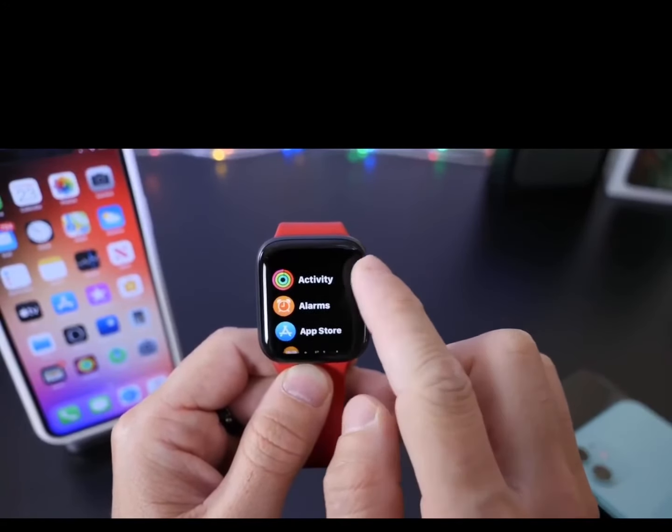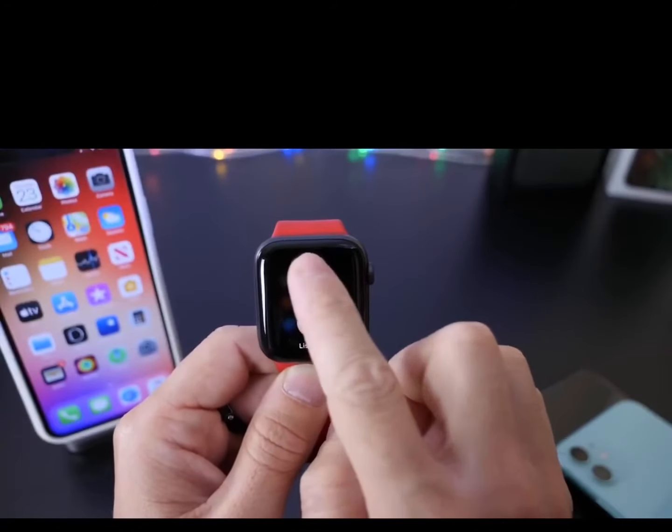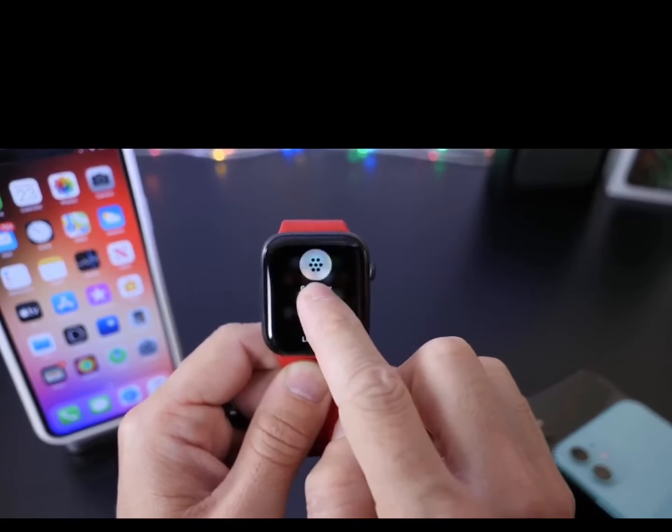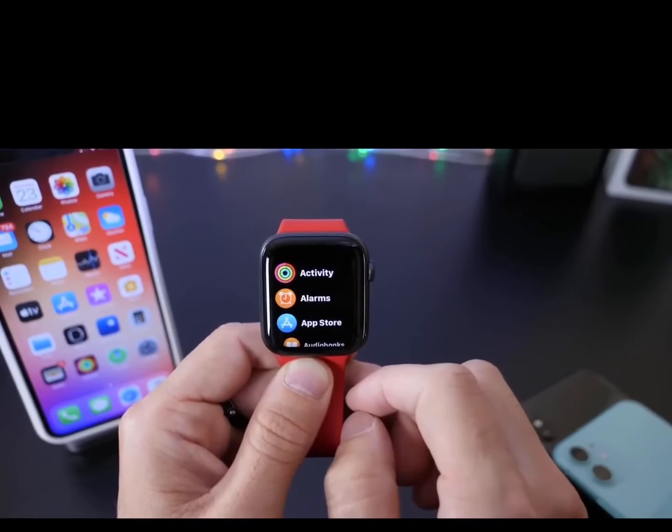It's a lot more organized. I prefer this one myself. Again, you can force press and bring up the grid or bring up the list view by pressing on the home screen just like so.